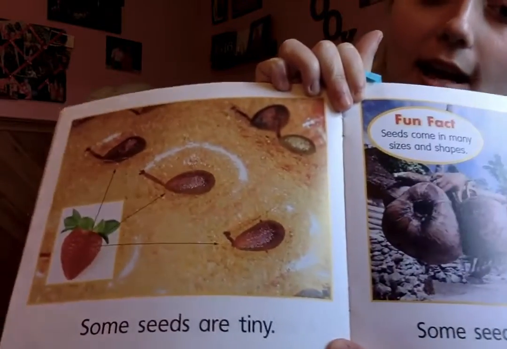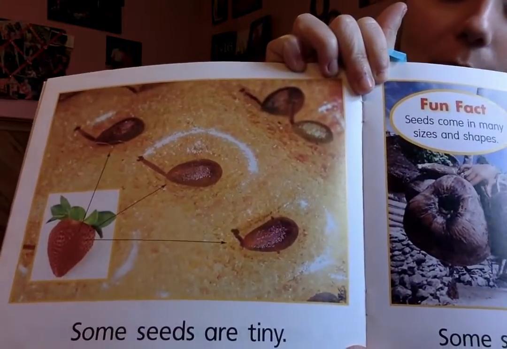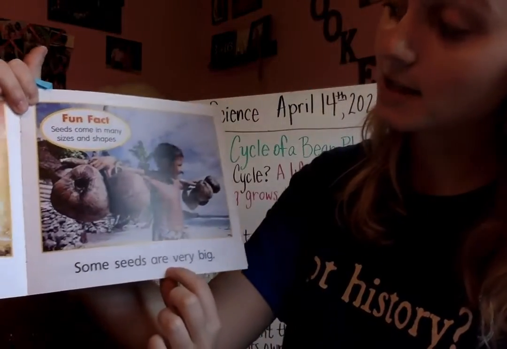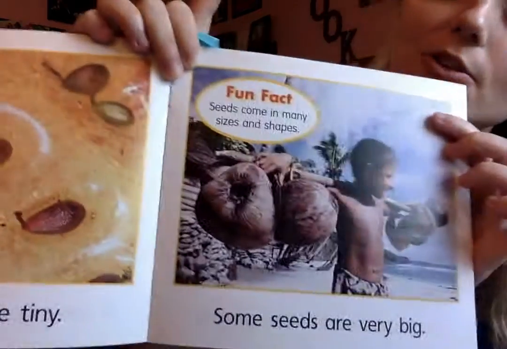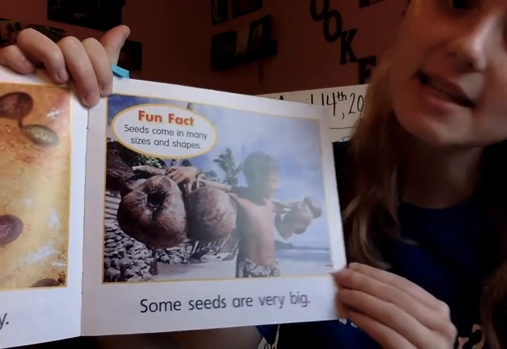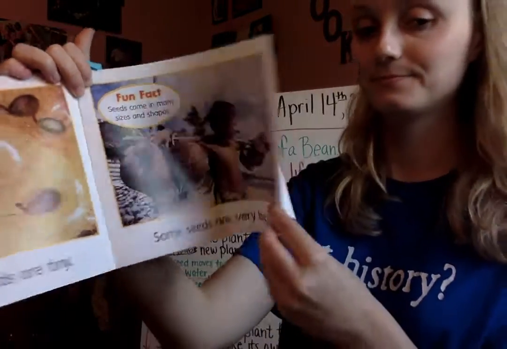Some seeds are tiny. So there's some strawberry seeds. Some seeds are very big. And then it has a little fun fact. Seeds come in many sizes and shapes.